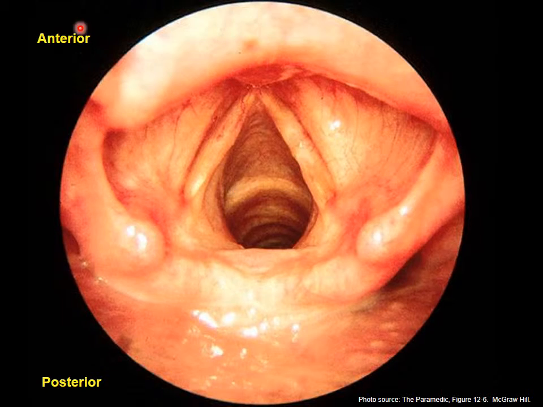And when your paramedic or the physician intubates the patient, this is what we're looking at, or really that's what we want to look at. And we would put that breathing tube directly into the trachea.